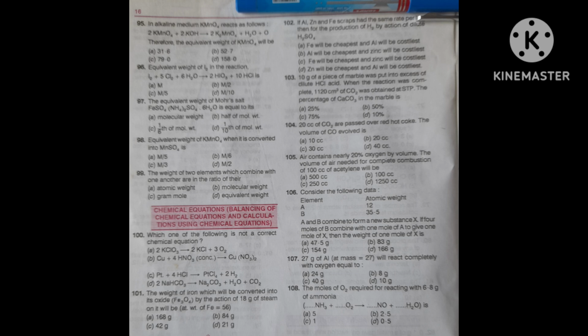Again, one more time I am reading the question. 27 gram of aluminum, atomic mass is given 27, will react completely with oxygen equal to: option A 24 gram, option B 8 gram, option C 40 gram, option D 10 gram. If you write the reaction, then quickly you can answer. The correct option will be 24 gram. How? Very easily you can tell.